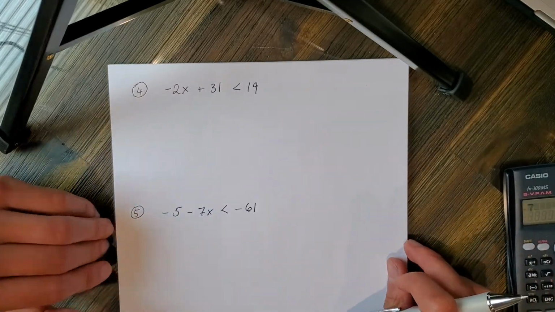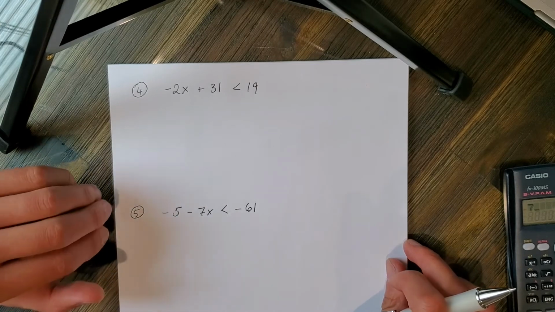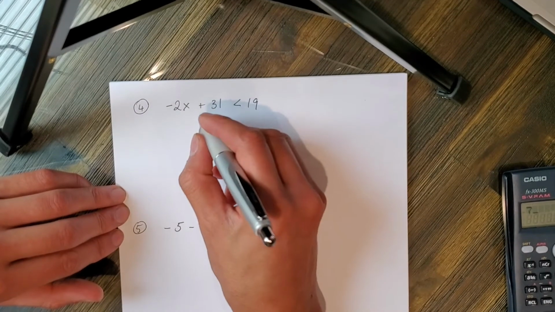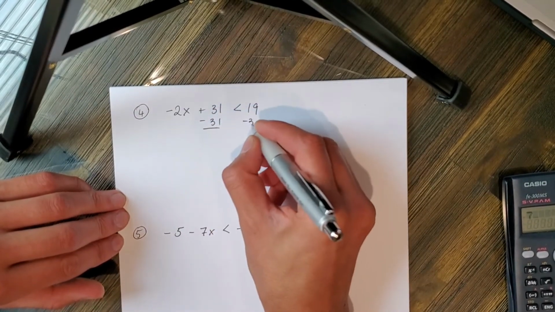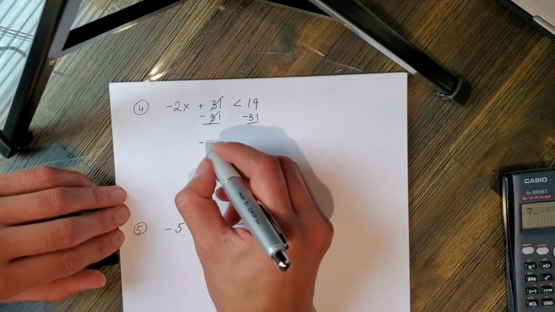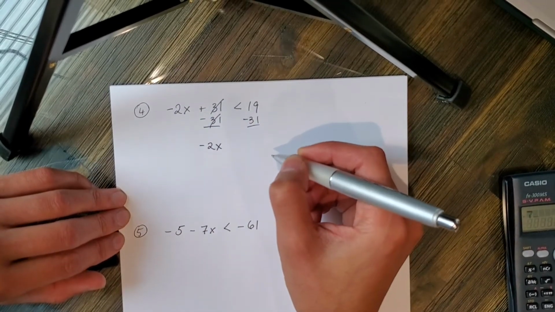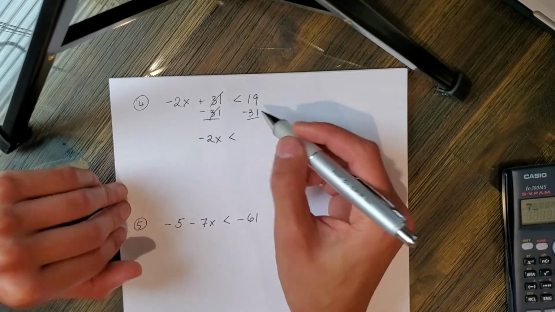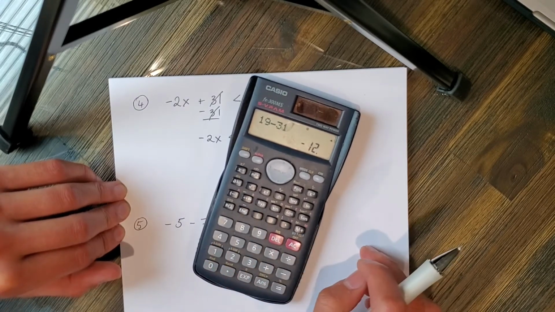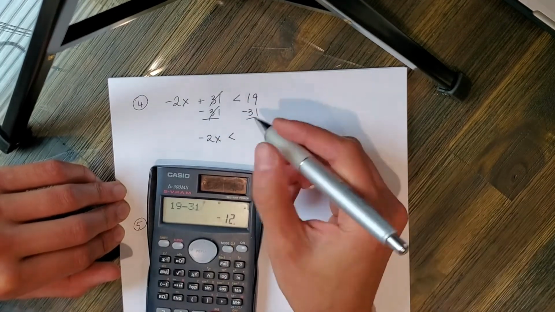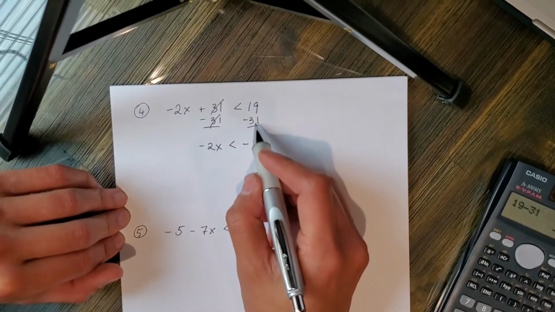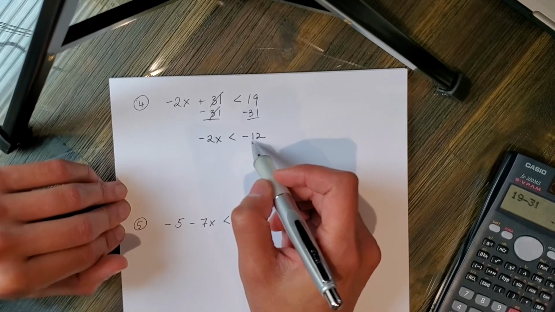Now, these are all special cases. You'll see why in a moment, okay? So what we're going to do here is we're going to do the same thing. We're going to start off by subtracting 31. And notice here, this time my variable has a negative next to it. Negative 2x is less than, now 19 minus 31. Let's do that. 19 minus 31 is 12, or in this case, negative 12. Okay, again, remember the 31 is larger and it's negative, so that's why we keep the sign negative here.